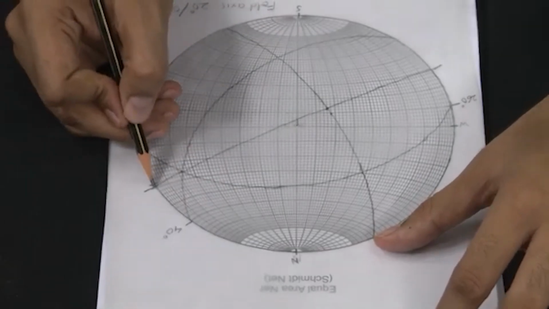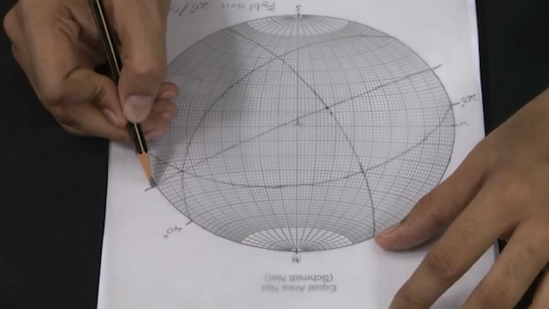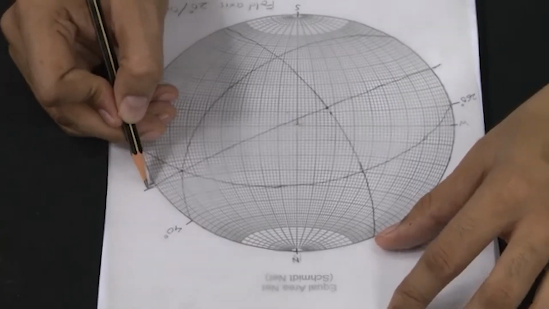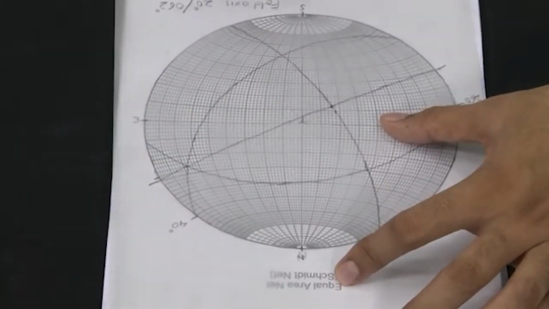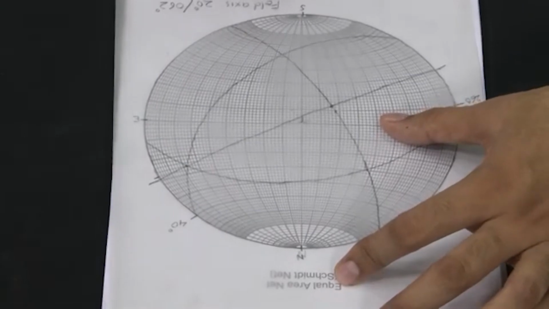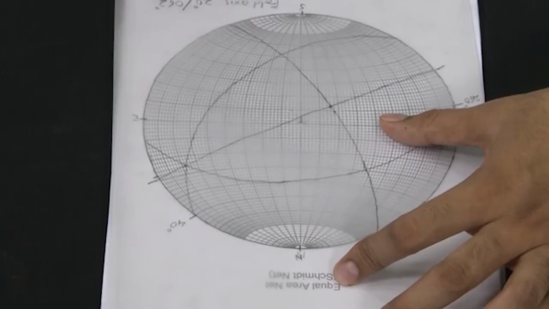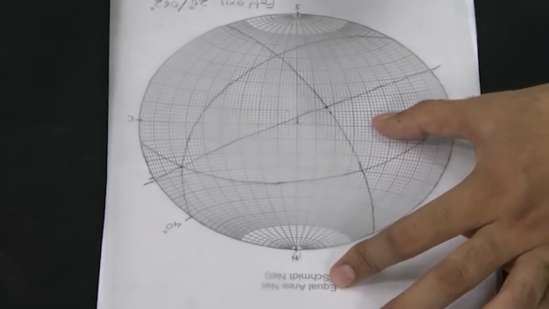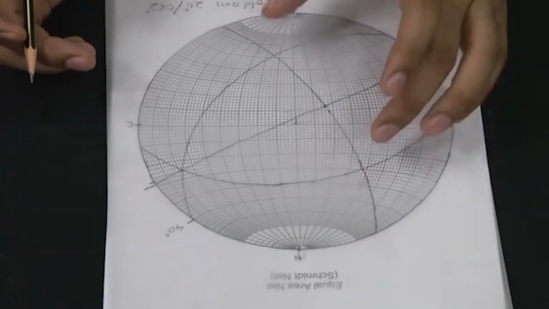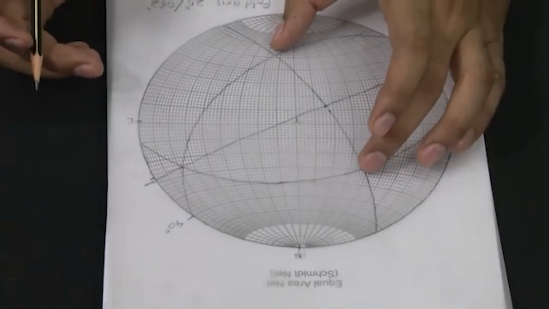60°. So, the attitude of the axial plane is, the strike is 60°, and the dip is 86 degree, means the axial plane is almost vertical. Since the interlimb angle is 92 degree, so it is an open fold.